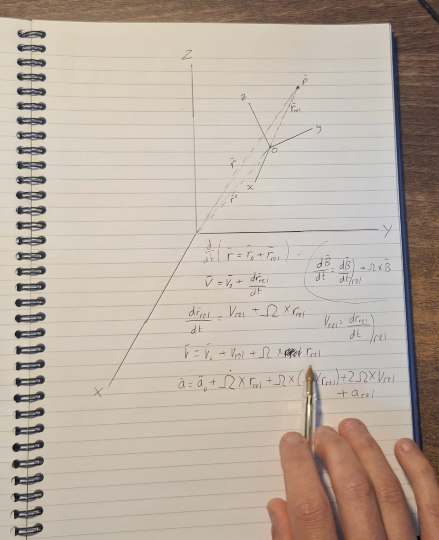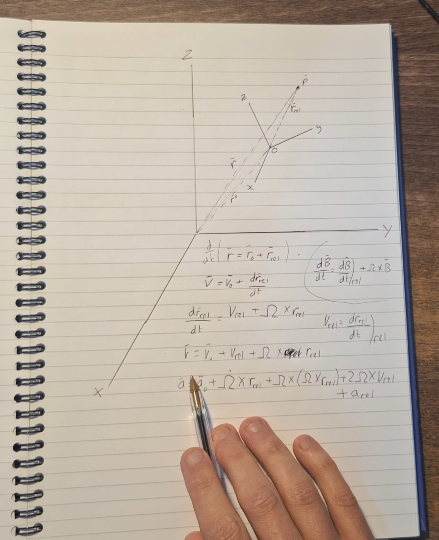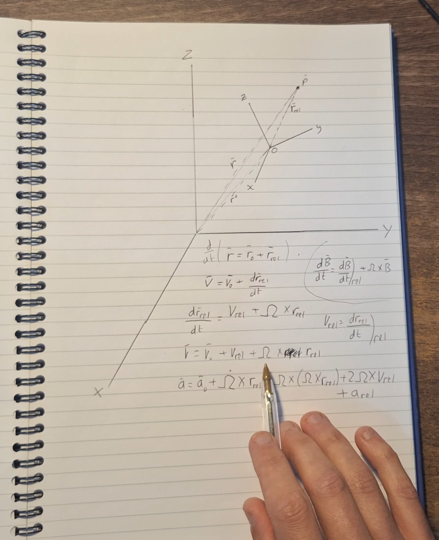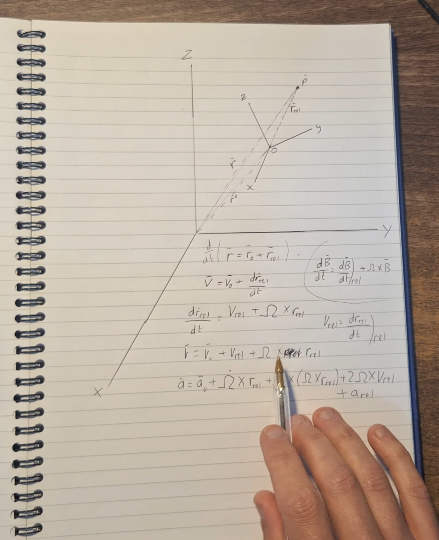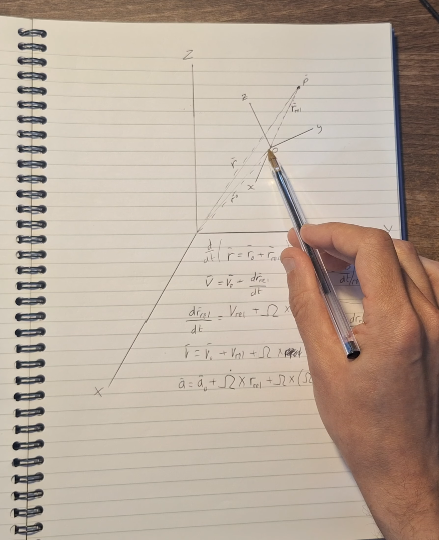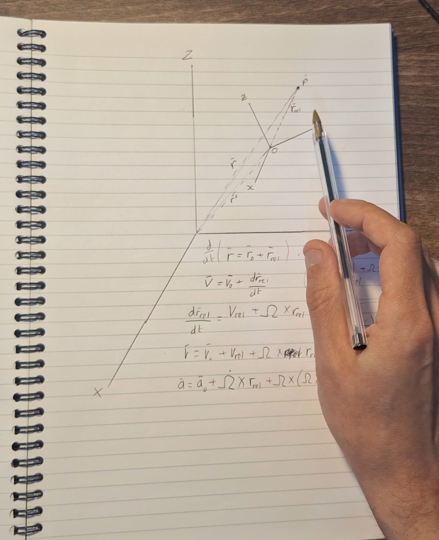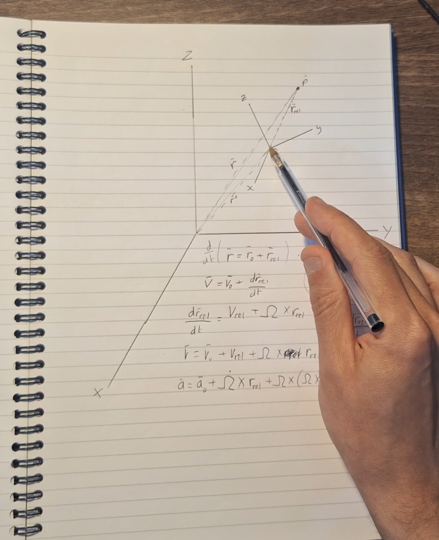Now this makes intuitive sense, because if P was at the origin here, there would be no component added on from this. The velocity would just simply be the velocity of the origin plus the relative velocity, which again would be 0.